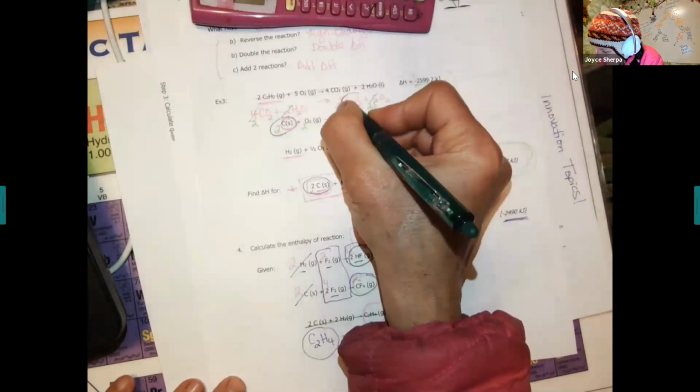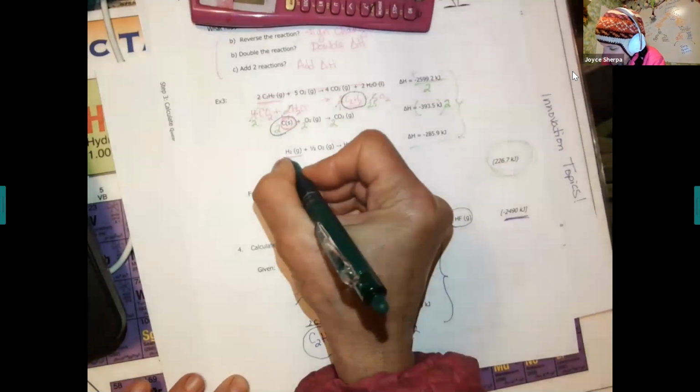On the one up above, I didn't cross out all my other pieces. We can do that. We will do that with this guy. The 2 carbons I wanted, the C2H4 I wanted from this equation, and the hydrogen I wanted.